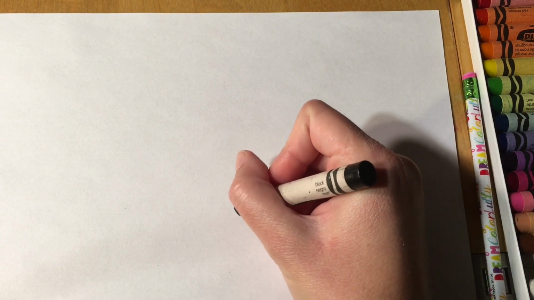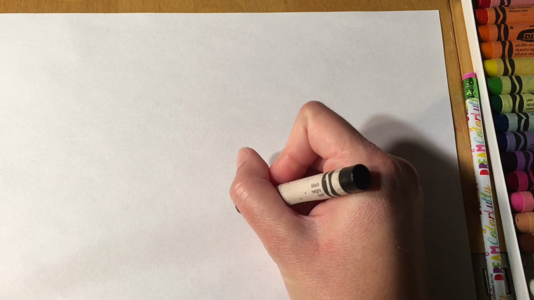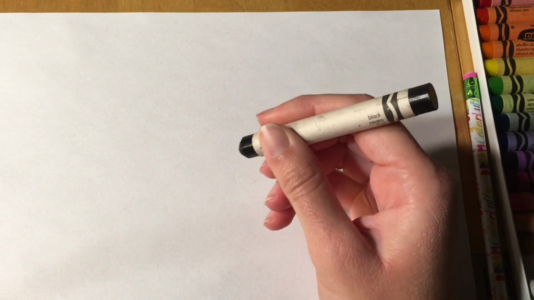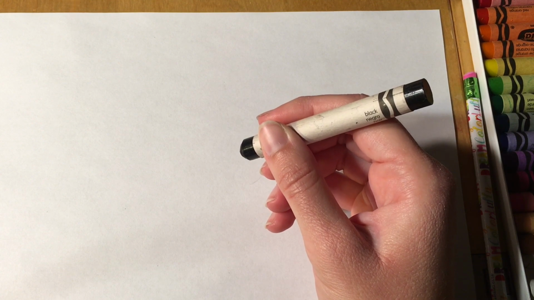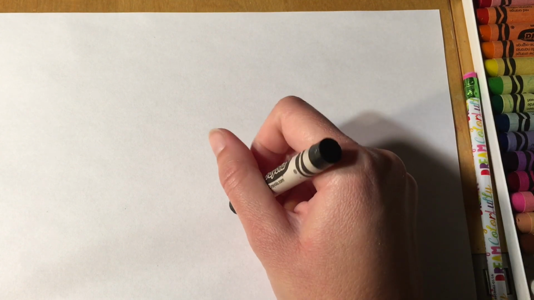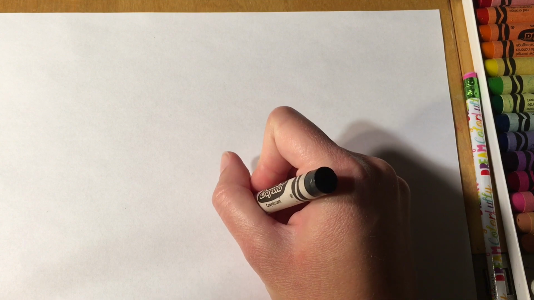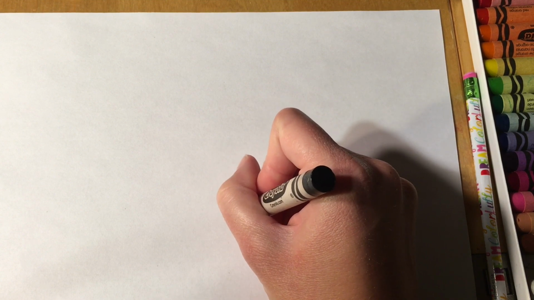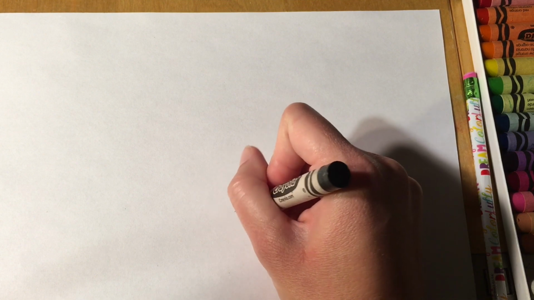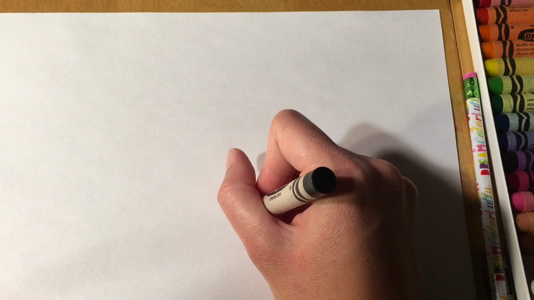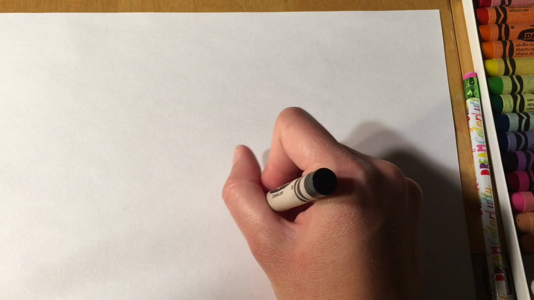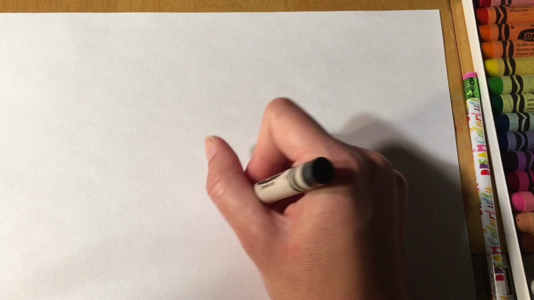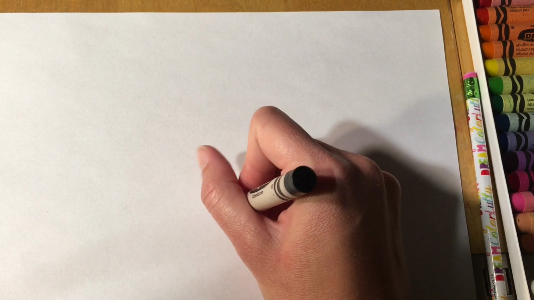Now I want to make this one of the lightest areas, so I'm not going to press very hard with my crayon because I want this to be a light value. And I can go back and make it darker later if I find that it's still able to be one of the lighter areas. I'm going to make just a little light gray, maybe a little bit of white on this kitty here.